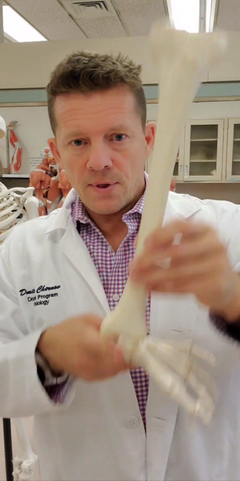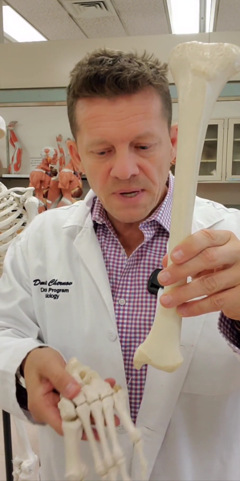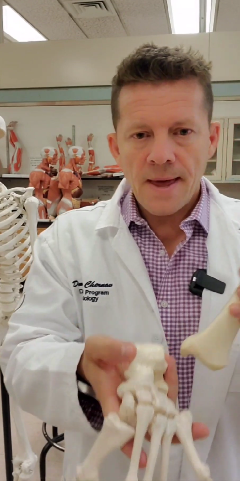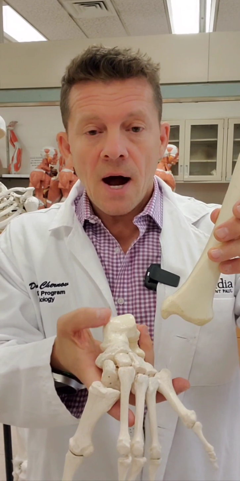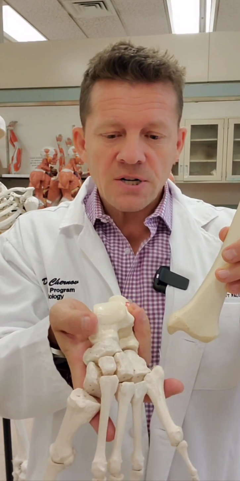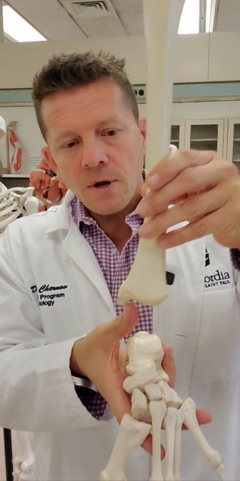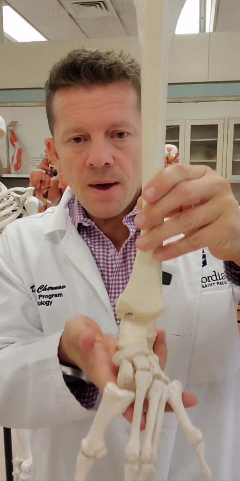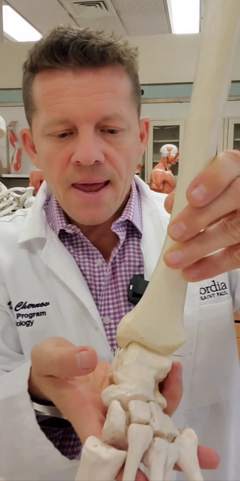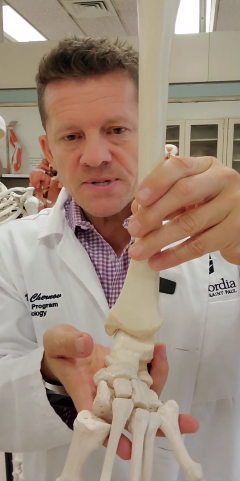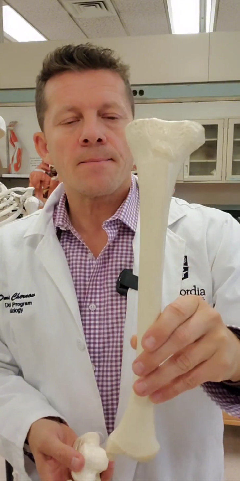So if this is a tibia and the medial malleolus must point to the medial side, I have to place the tibia with the medial malleolus pointing to the medial side on one of the tarsals. This tarsal is called the talus, and the talus articulates with the tibia, and then you see this medial malleolus wraps around the ankle. Then I know that it's a correct position, and I know that this bone belongs to the left side of the body.